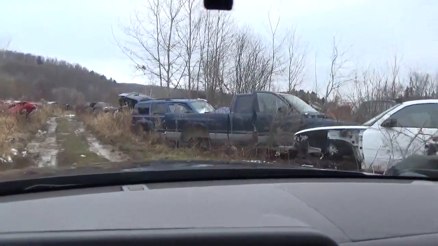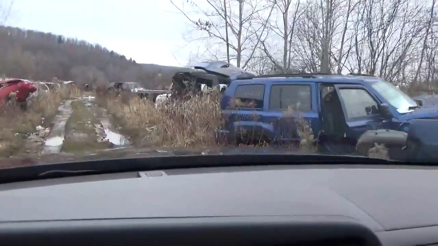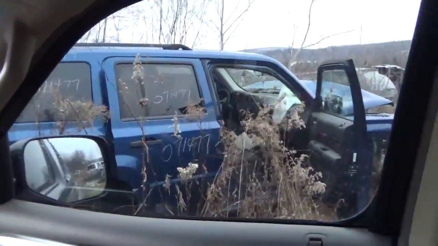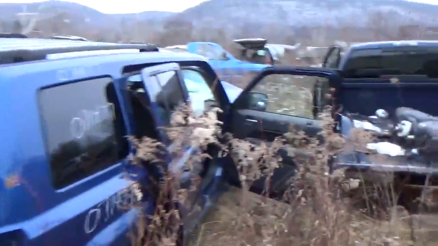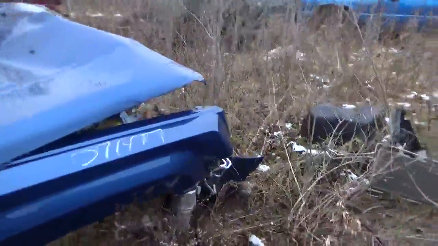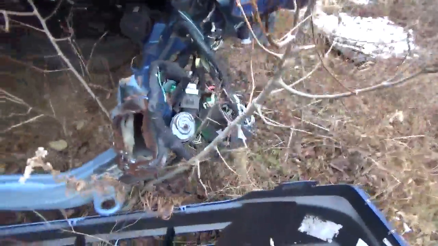All right, YouTube, we are out back of the junkyard. It looks like, what is that there? That looks like a Jeep Patriot. Let's get out here and see if there's anything under the hood of that little guy. See what we can find here. Hey, what's this? Hey, look at that.